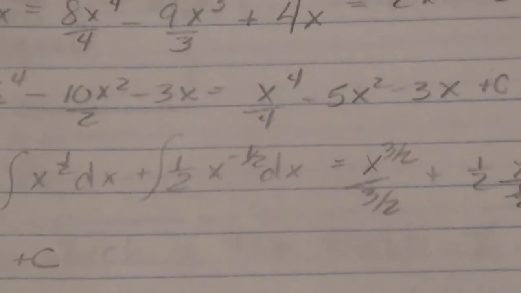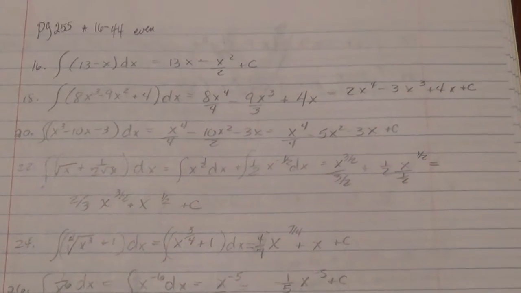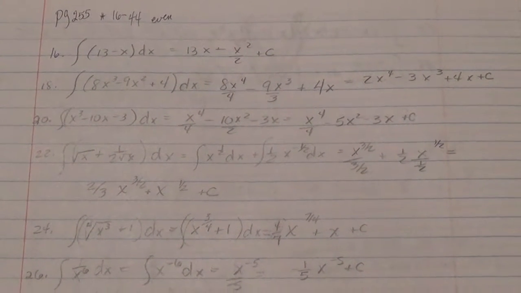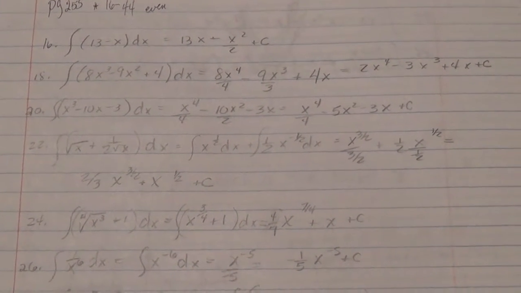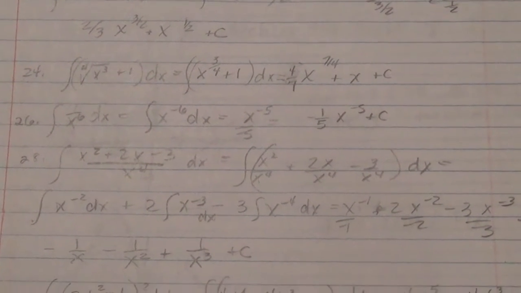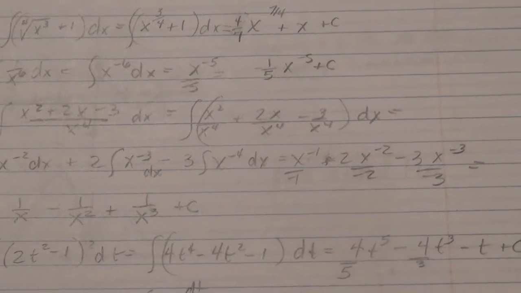Okay, if that's readable, hopefully, then we have number 20, 22, 24, 26, 28.